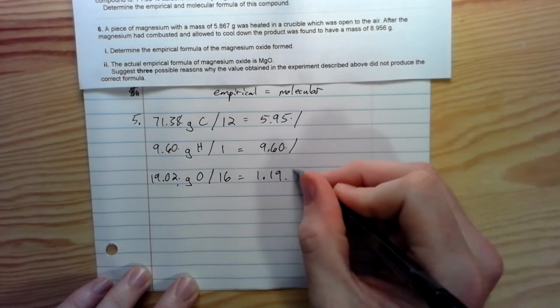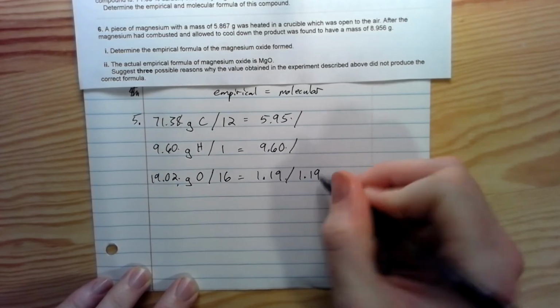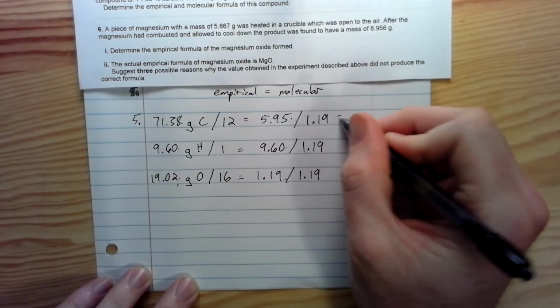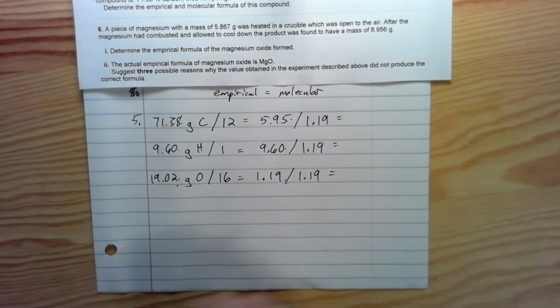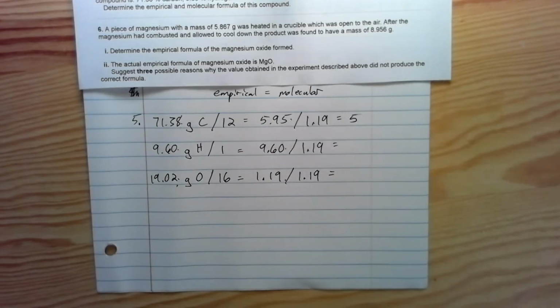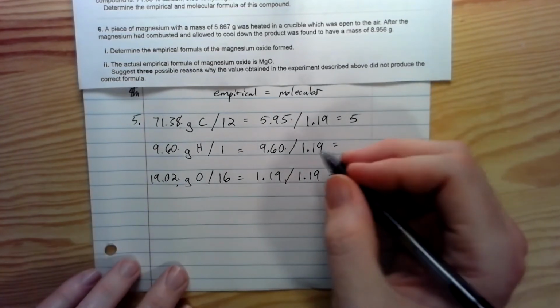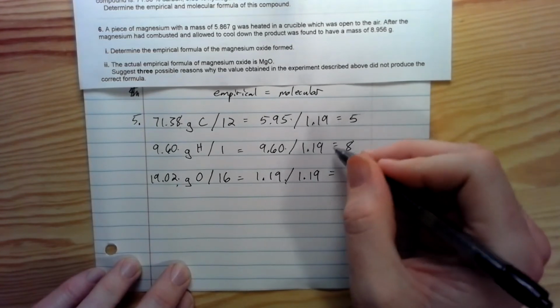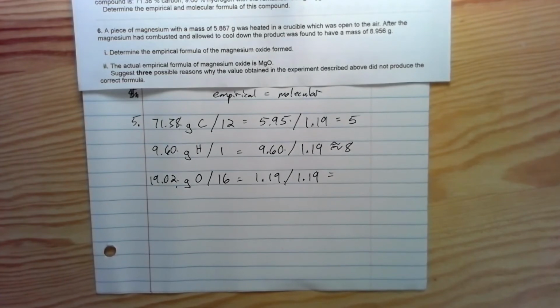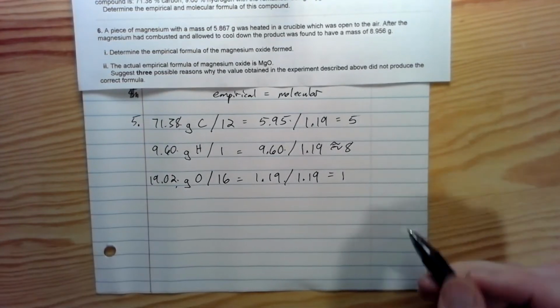So let's divide by the lowest number, 1.19. This is going to be 5. That's helpful. 9.6 divided by 1.19 is going to be approximately 8. And then this is going to be 1.